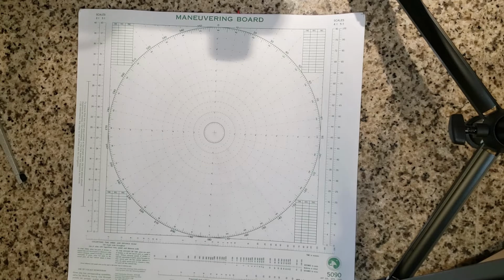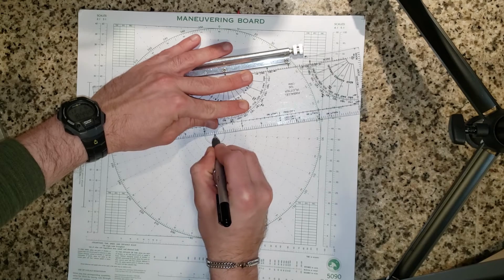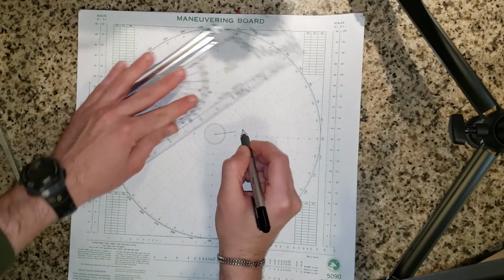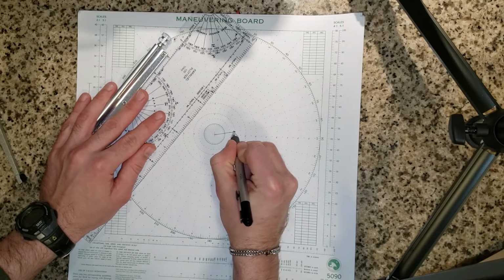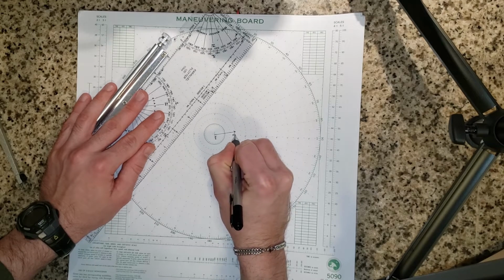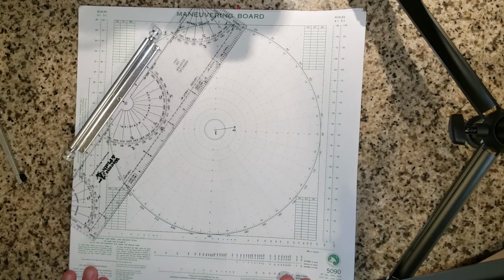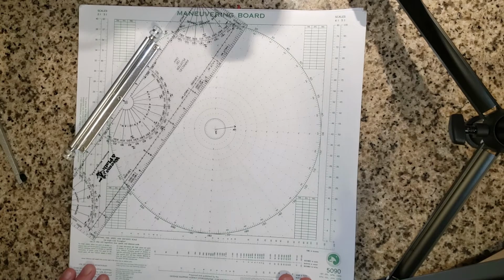All right, so let's go ahead and set this up. The guide is on course 080 degrees true at 10 knots. This part is easy by now. Guide 080 at 10 knots. Let's go ahead and label E and M. The guide bears from us 000 degrees true at 6,000 yards.